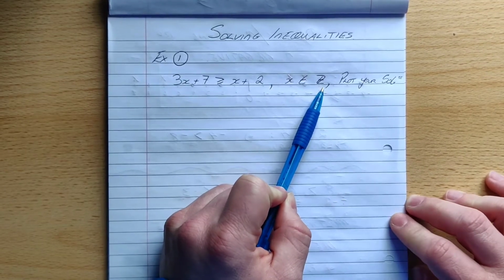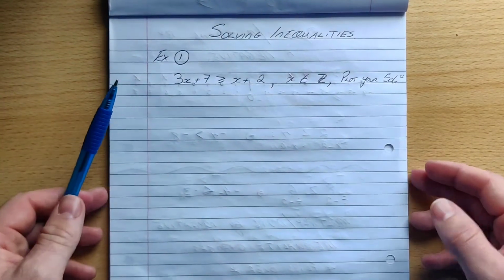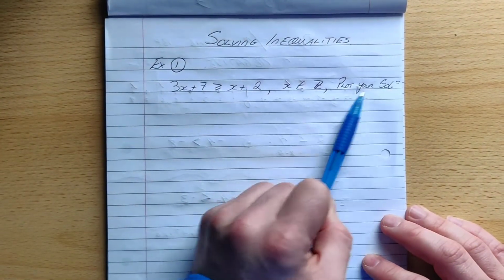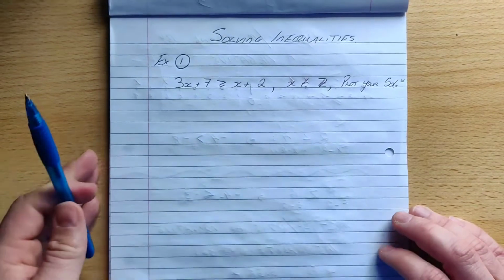An integer is a positive or negative whole number. So your number has to be whole. It can't be a decimal. It can't be a fraction. And then it says plot your solution. Now that can be a bit confusing, but I'll show you at the end, and it'll make it a bit easier.